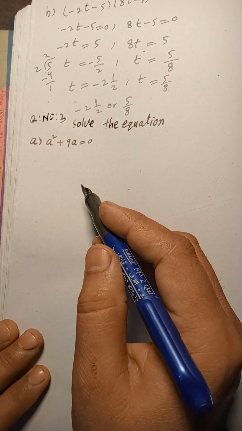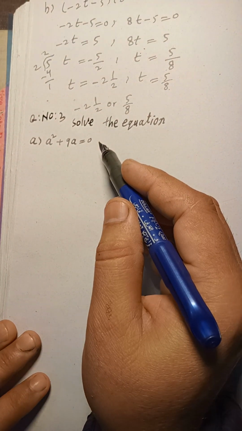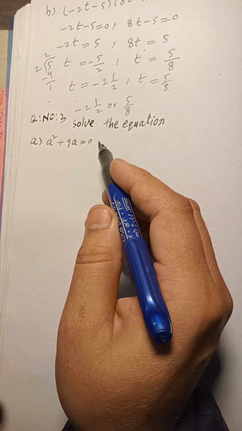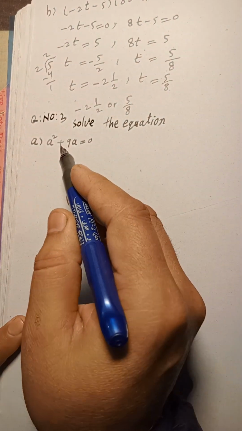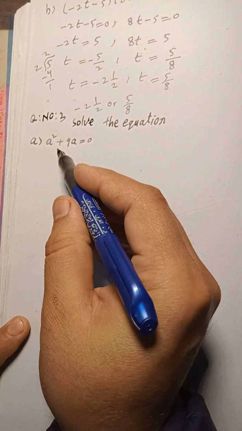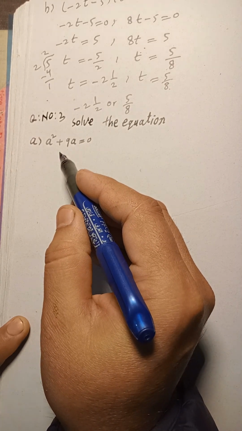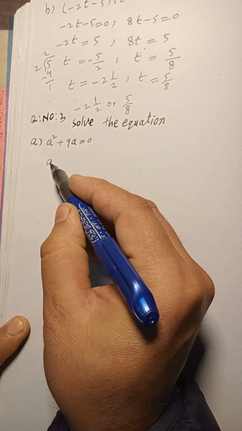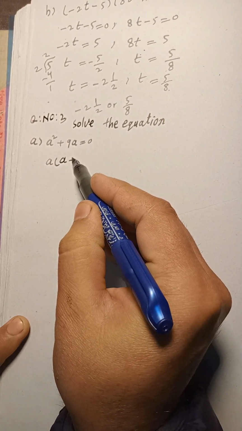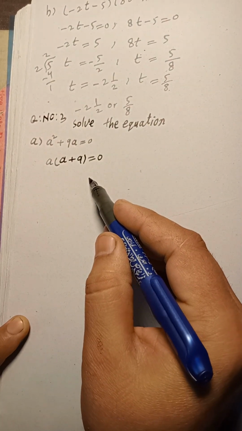See question number 3. Part a: a squared plus 9a is equal to 0. We have to solve this equation, and we know that it is equal to 0, and we have to factorize first so that each part should become equal to 0. Now factorize first. For factorization it is very simple, and you will take common from both the terms. So take a as common, and here will remain only a and 9, because a is outside of the bracket, is equal to 0.